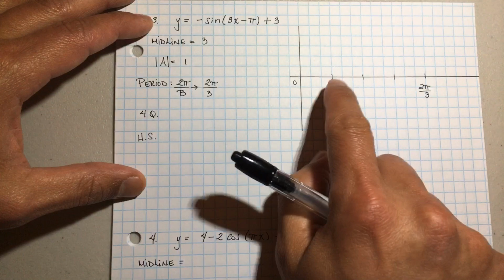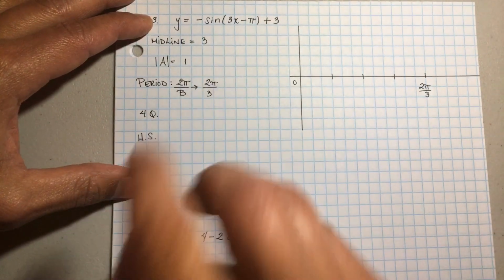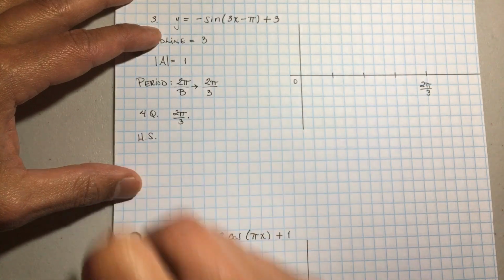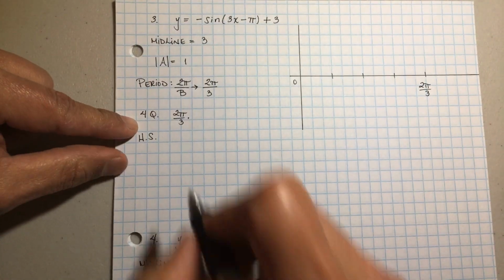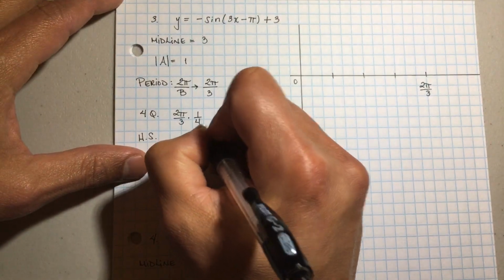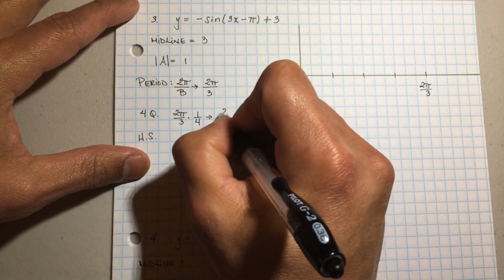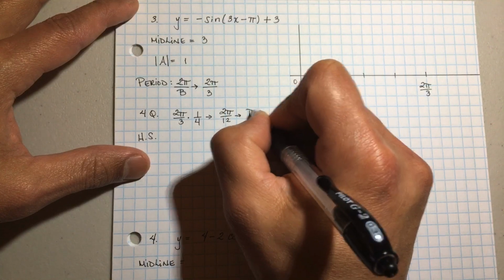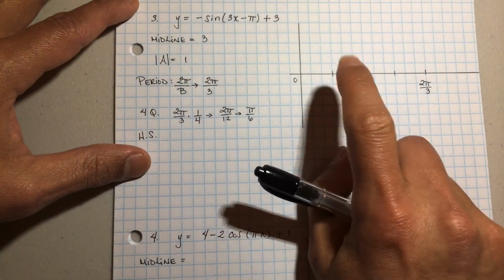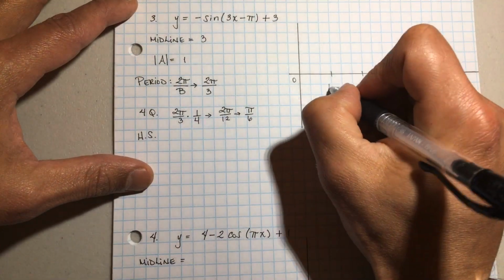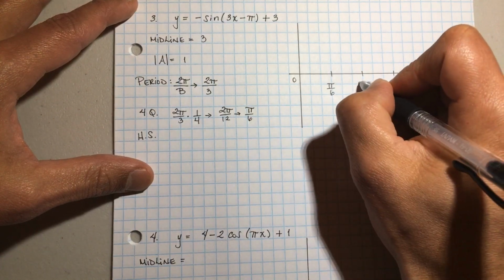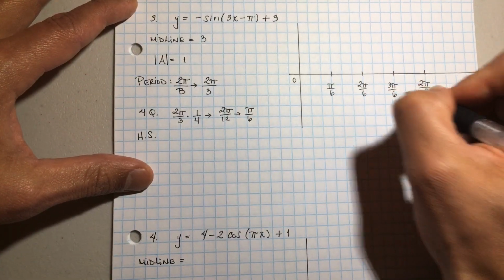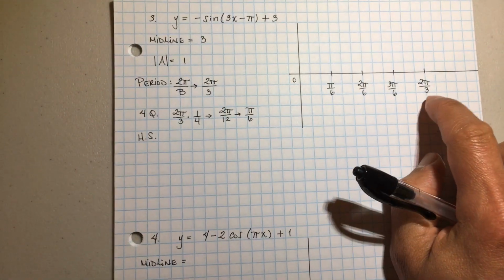Cool. What about these three? Take your period, divide it into 4 sections. 2 pi over 3. Now remember, dividing by 4 is the same thing as multiplying by 1/4. So that's going to give you 2 pi over 12, which is the same thing as pi over 6. So this guy here, you're going to start off with 1 pi over 6 and keep counting. 2 pi over 6, 3 pi over 6, and then 4 pi over 6, which is 2 pi over 3.